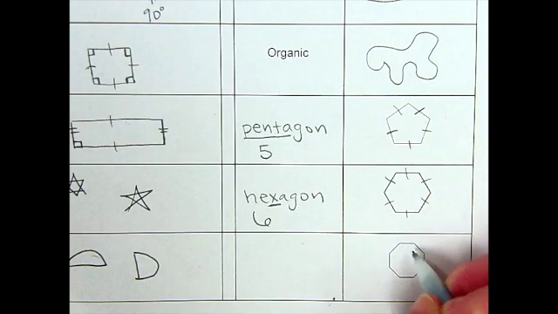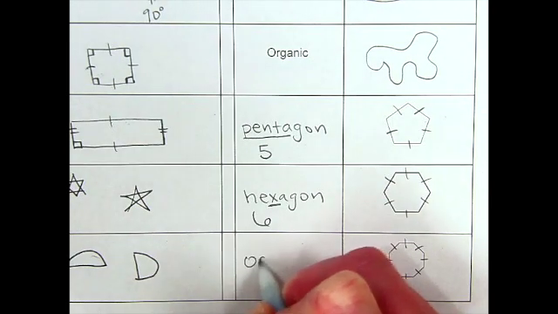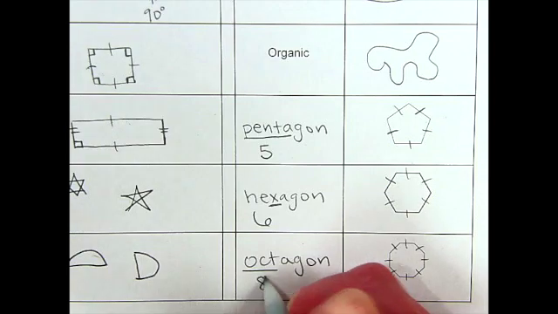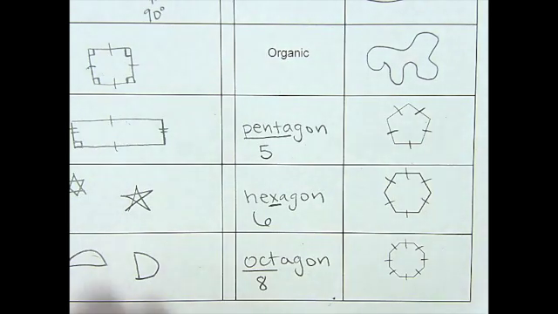And then I have to be honest, I skipped 7 for you because that's a very uncommon shape. But this one is a very common shape because it's the stop sign shape. 1, 2, 3, 4, 5, 6, 7, 8 is an octagon. And oct means 8. All right, you guys, that's all I want you to know about reviewing shape for 5th grade. I can't wait to see what you create.